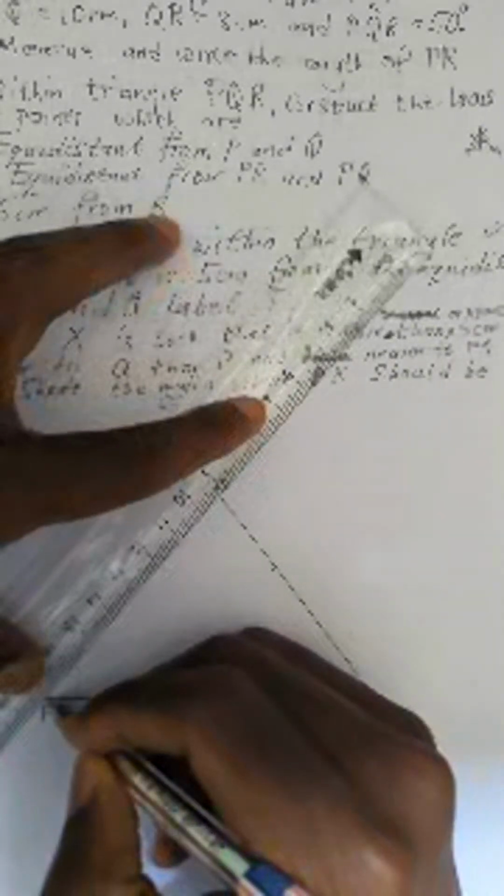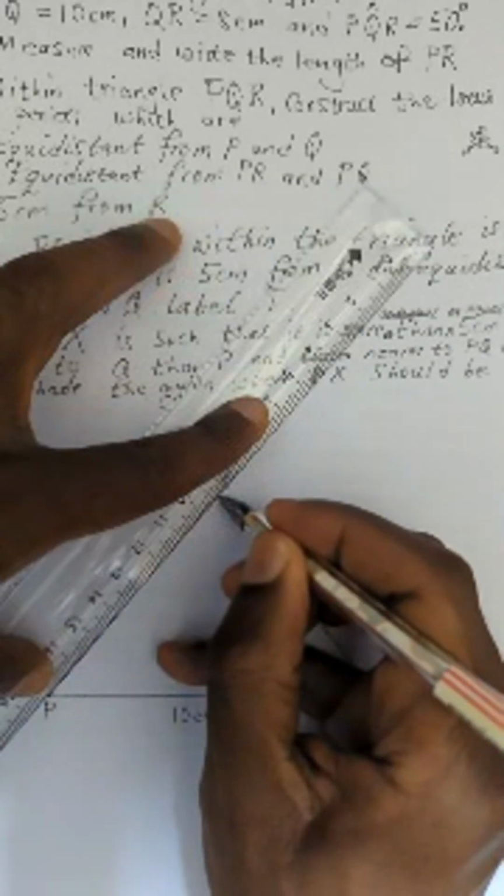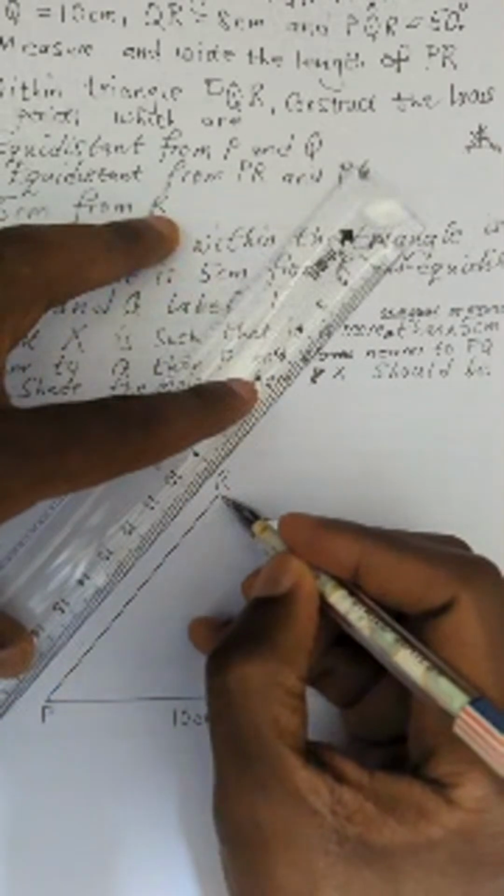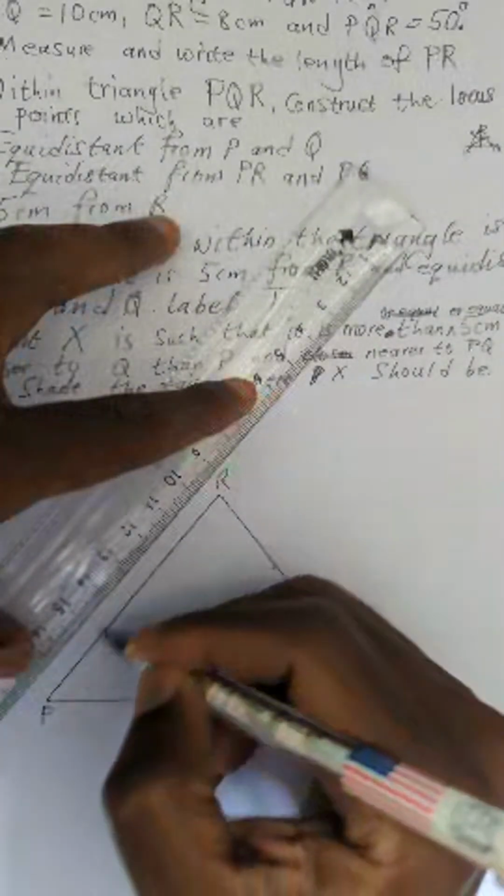So our R is here. Okay, so we can connect P and R. Okay, like so, because we know where R is, so we can just connect them. Okay, not perfectly done. I was supposed to position my ruler well.